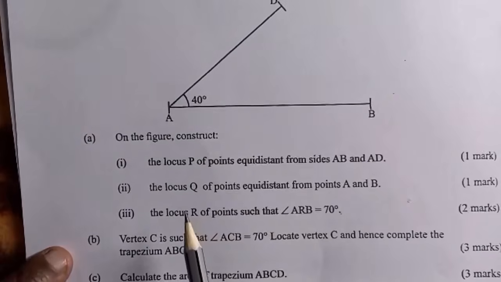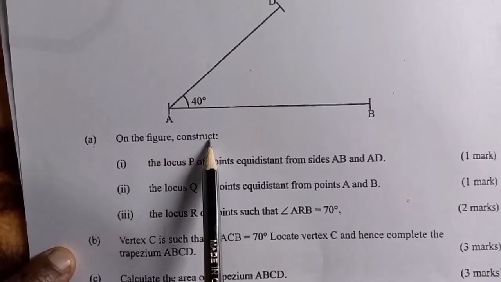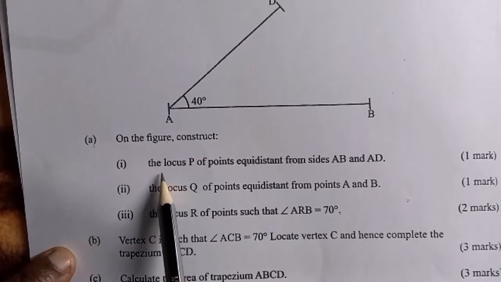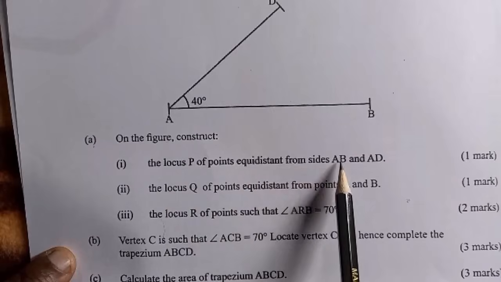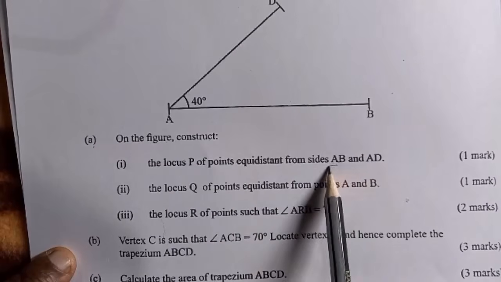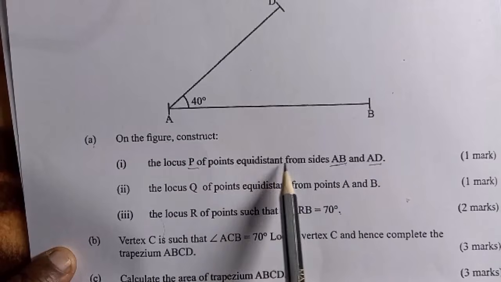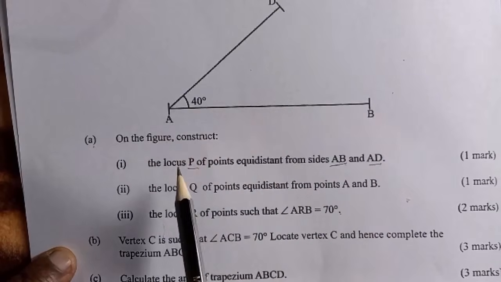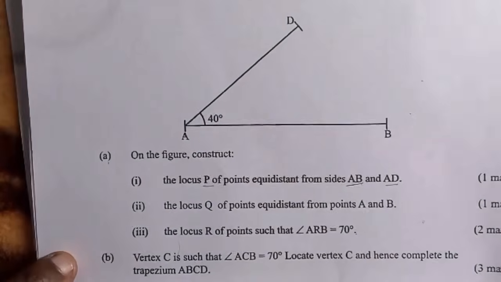Let's go to the first question. Part A. On the figure, construct (i) the locus P of points equidistant from sides AB and AD. Which type of locus is that?